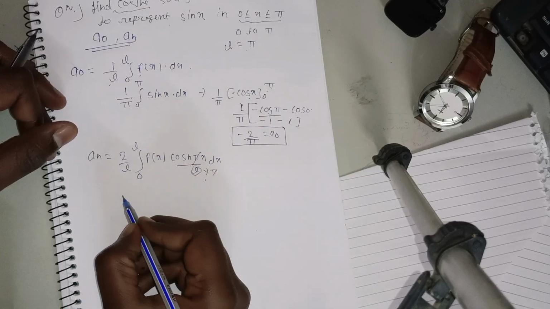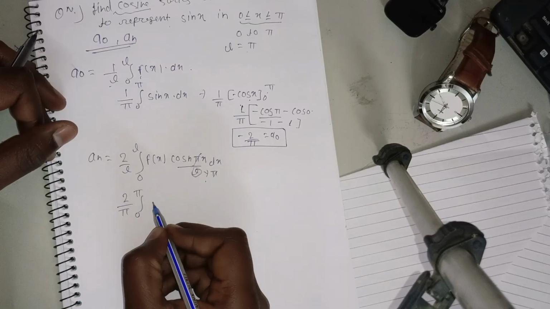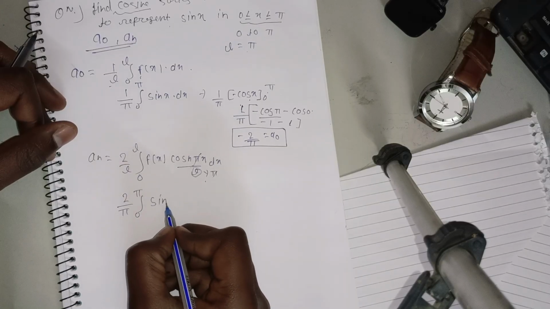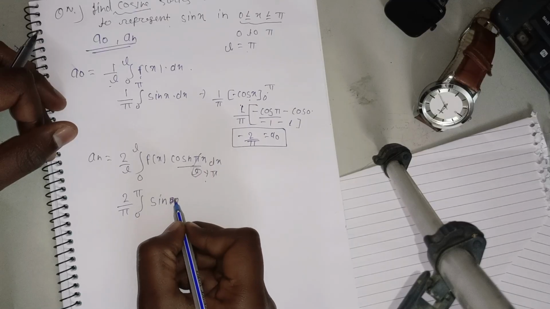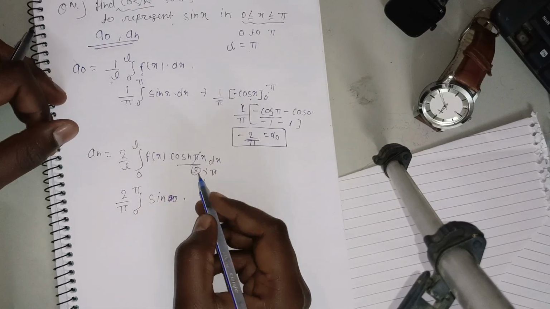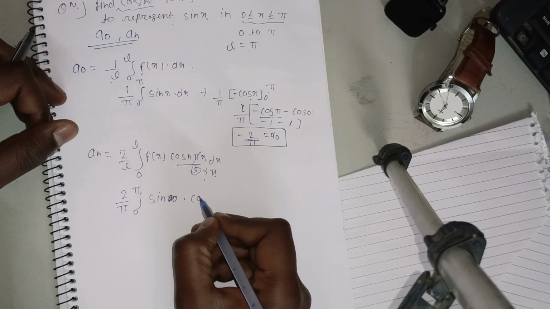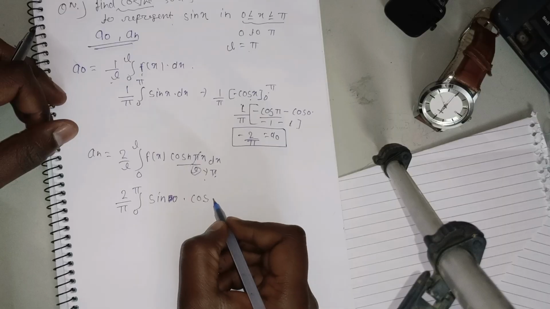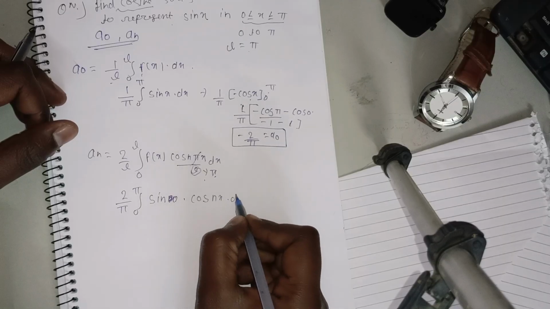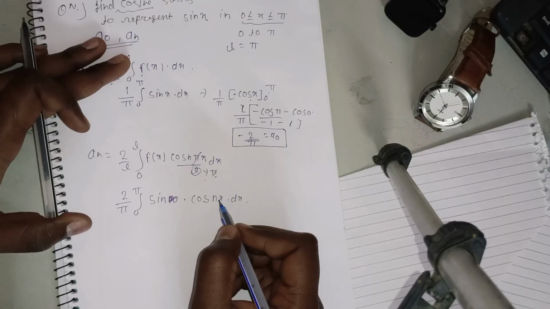Here also we have 2 upon pi, integral from 0 to pi of f(x), which is sin x, into cos nx dx.